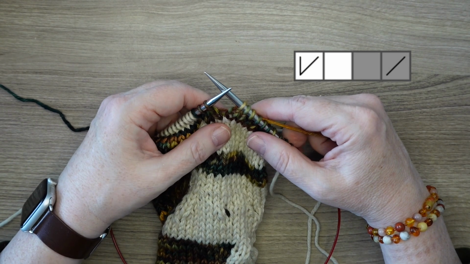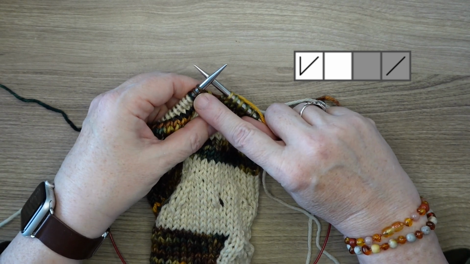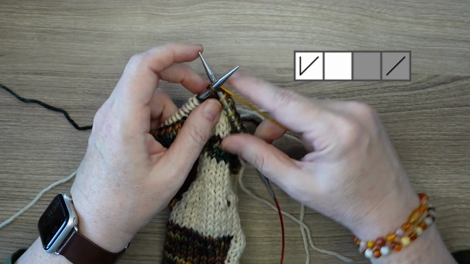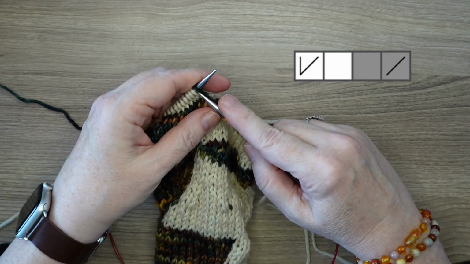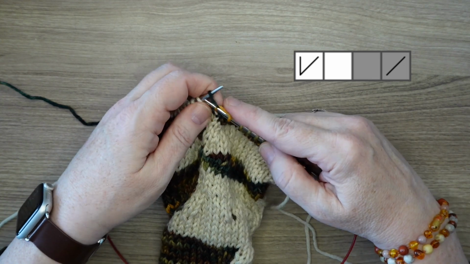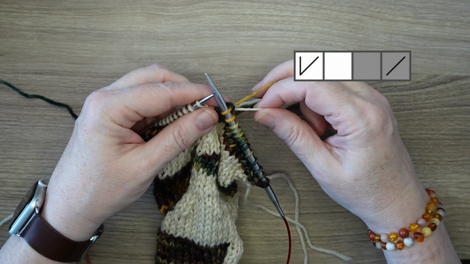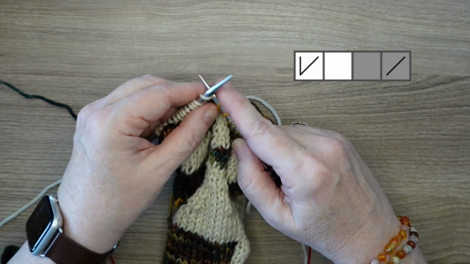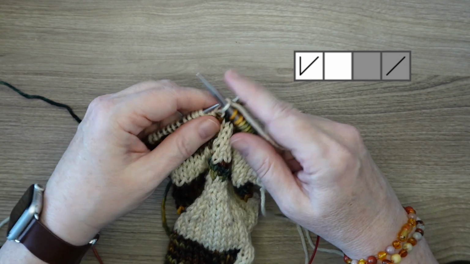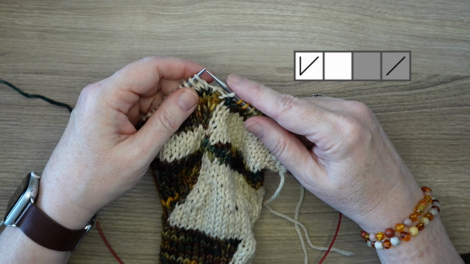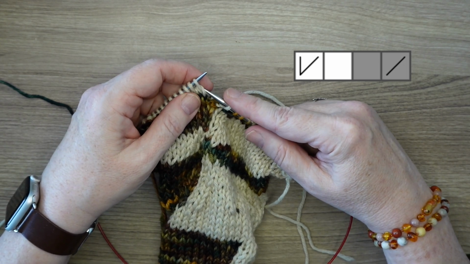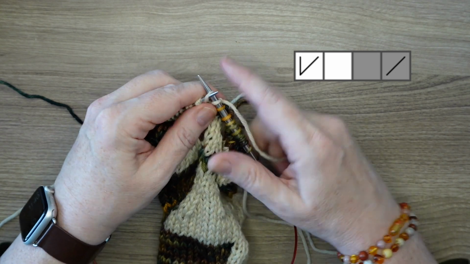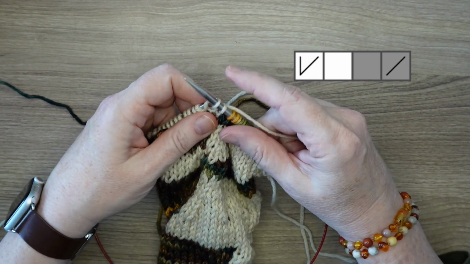The transition from contrast color to main color for the following rows in English looks as follows. Knit 2 together, knit 1, grab your main color yarn from underneath, knit 1 and make an Elizabeth Zimmerman increase by lifting up the stitch under the stitch on your needle and knit it from back to front.